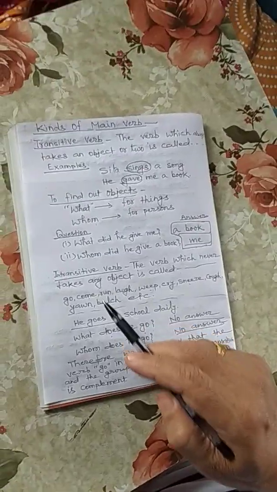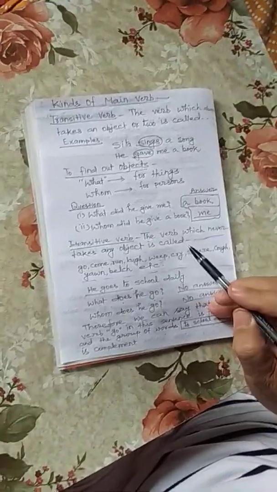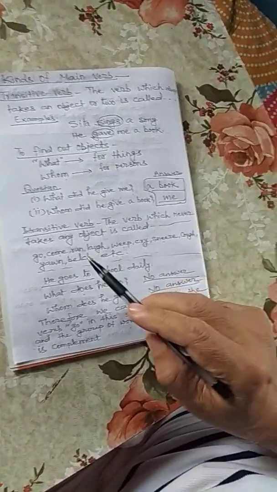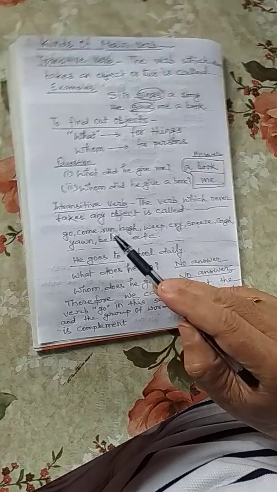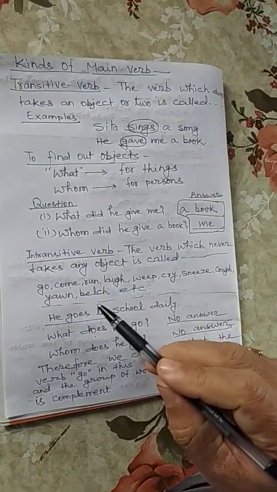Now, intransitive verb. The verb which never takes any object is called an intransitive verb. Here are some examples. Go, come, run, laugh, weep, cry, sneeze, cough, etc.